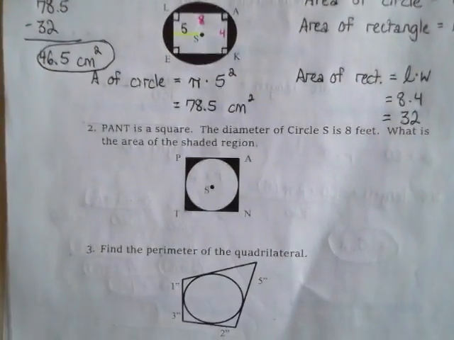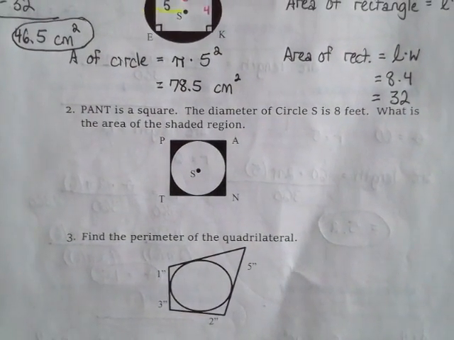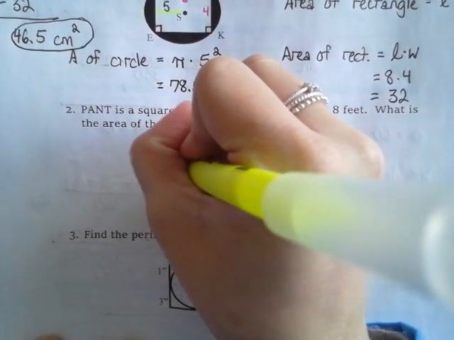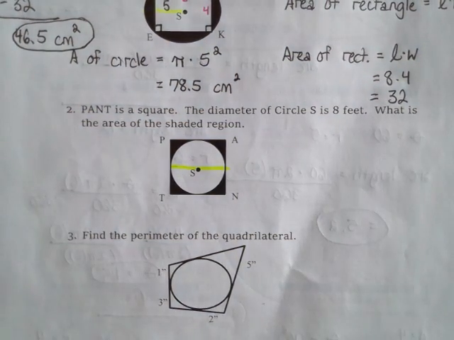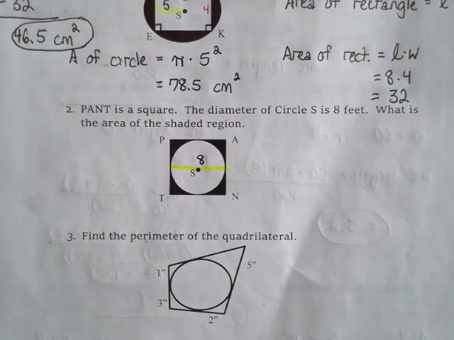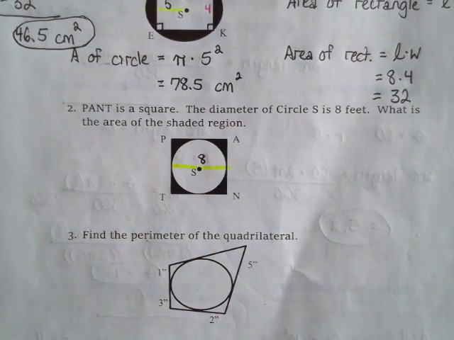We are going to do something similar with problem number 2. With problem number 2, PANT is a square. The diameter of circle S is 8 feet, and it asks what is the area of the shaded region. So the diameter of this circle from one side to the other is 8. Now we see that we have a square and we have a circle involved.